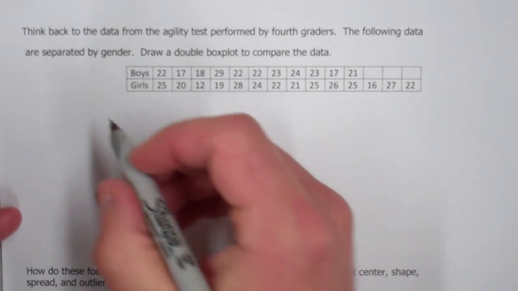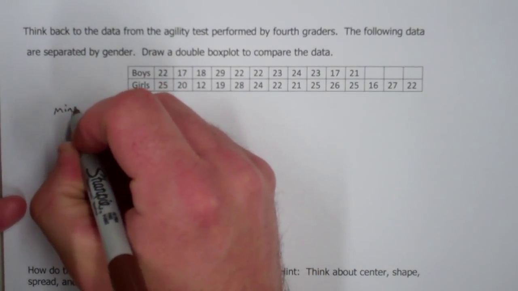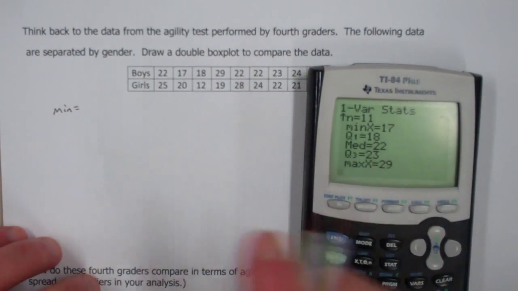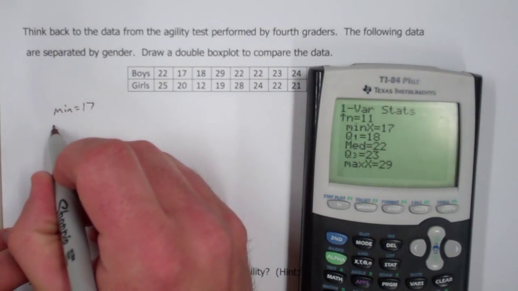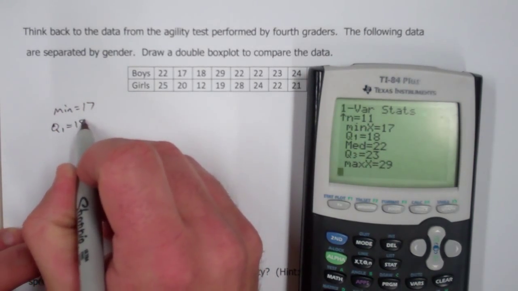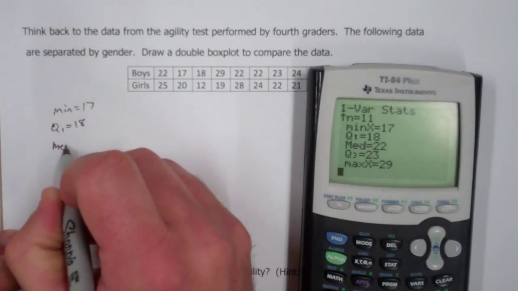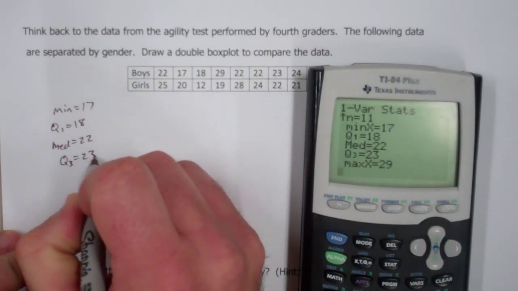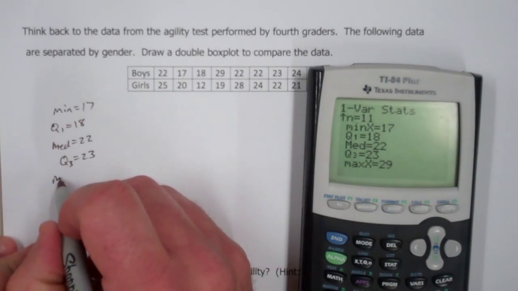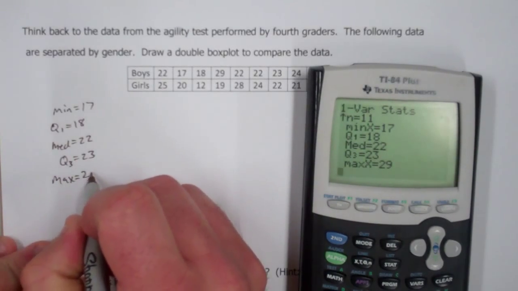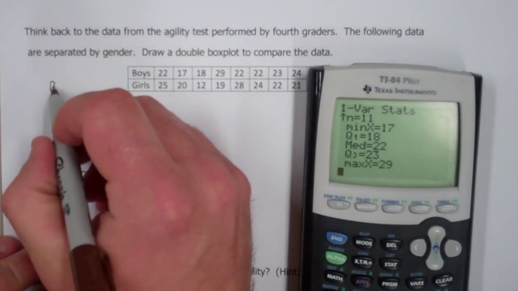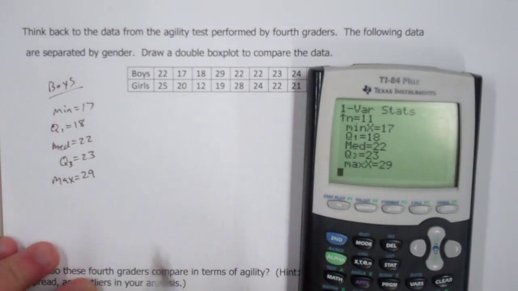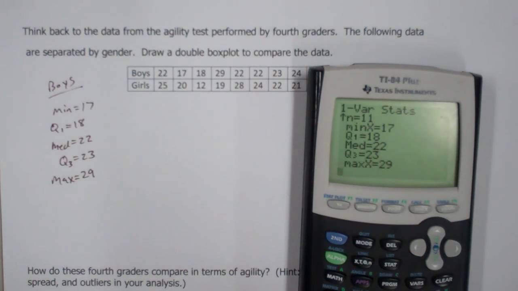And we can see here that the min is 17, Q1 is 18, median 22, Q3 23, and the max here is at 29. This is for the boys. You can also do this by hand if you'd like.